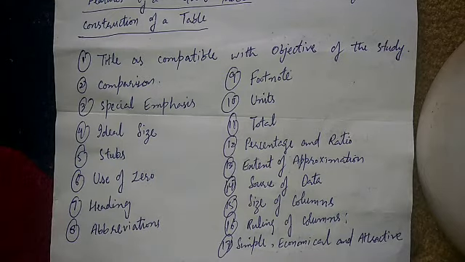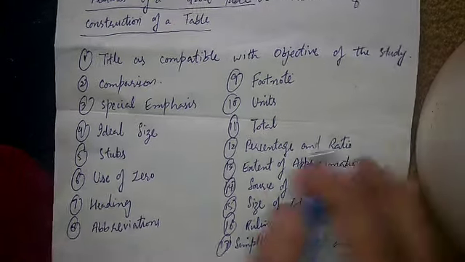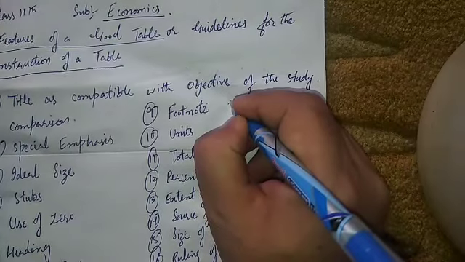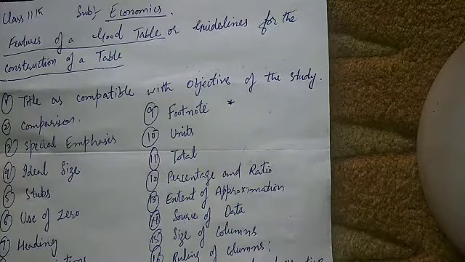Now, another point is footnote. Footnote should be given only if needed. However, if footnote is to be given, it must bear some asterisk mark like this, corresponding to the concerned item.